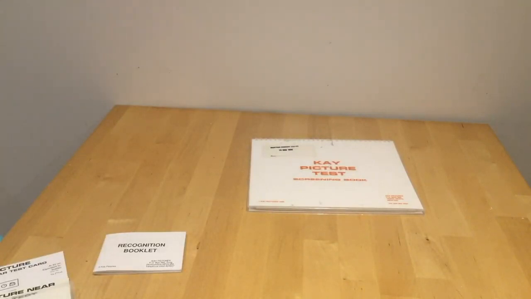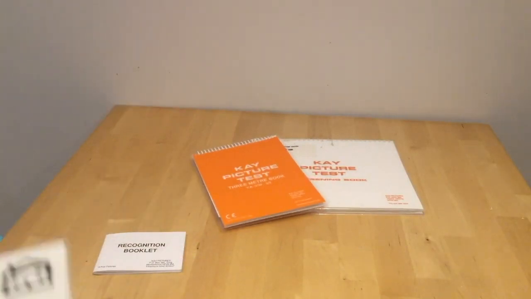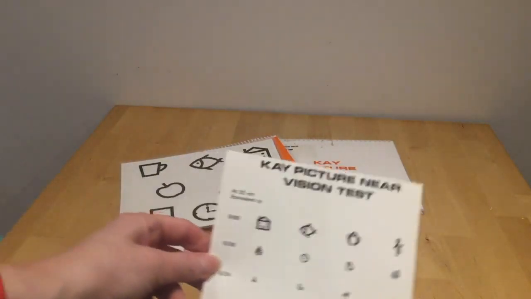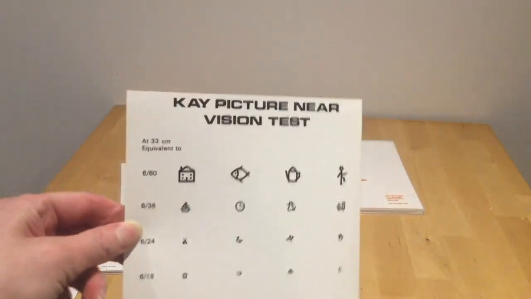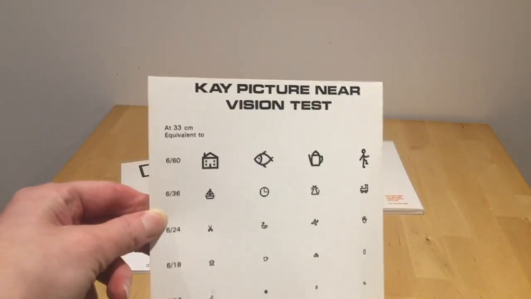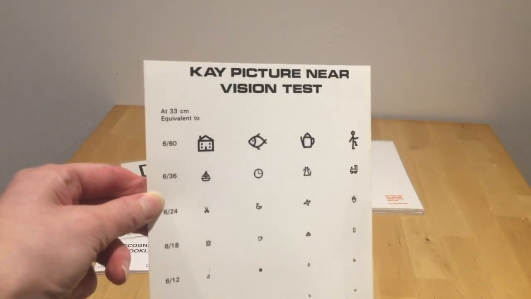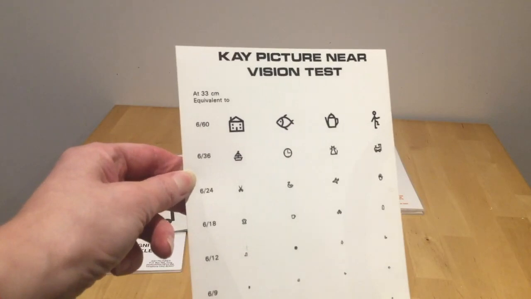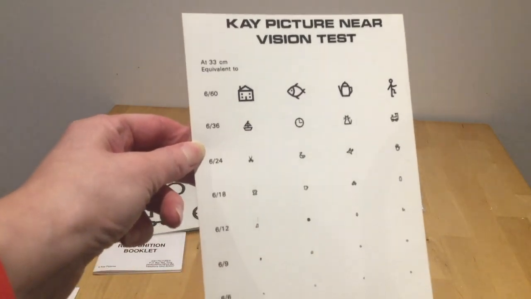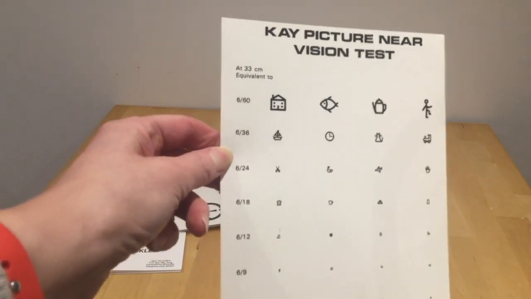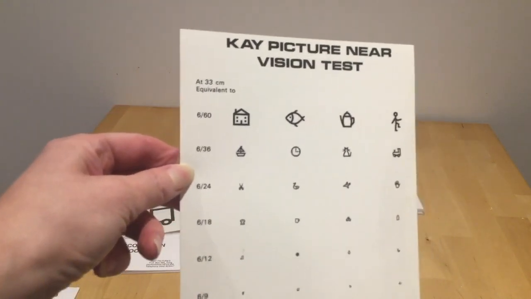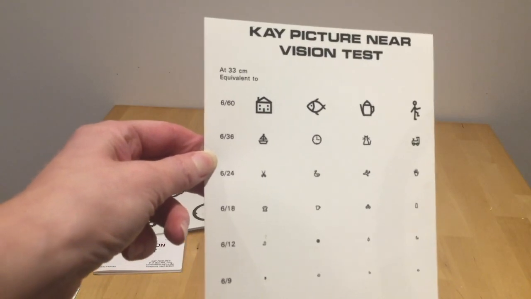So that was the 3 meter book. Now, the next thing I'm going to show you is this card here. And it's a little bit misleading because you will notice that it says the K-Picture Near Vision Test. So you're thinking, well, is this a test of near vision? Well, yes and no. Near vision only in terms of the distance that the card is held.